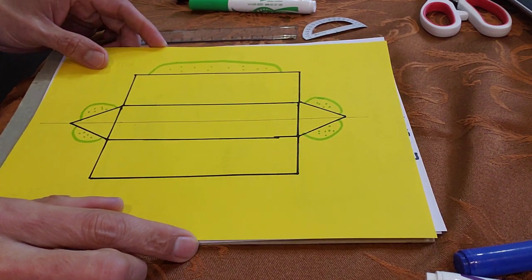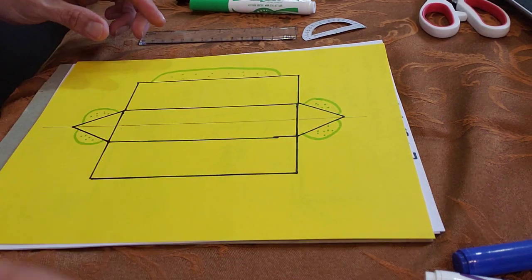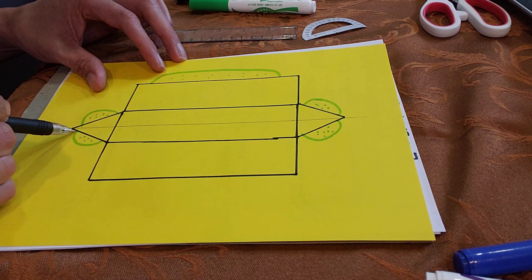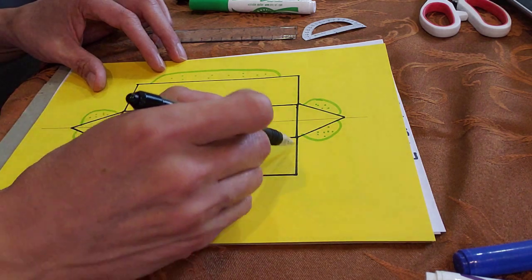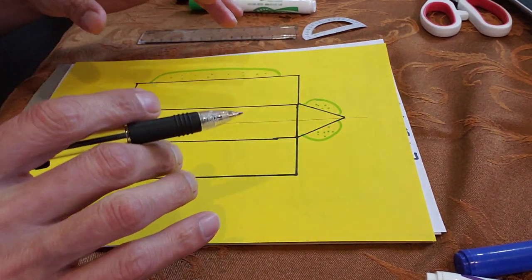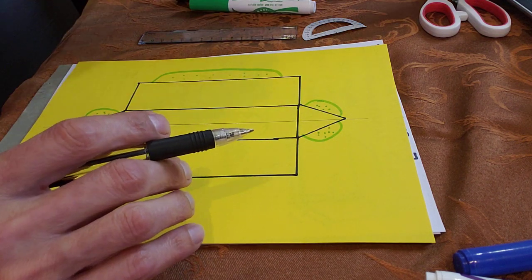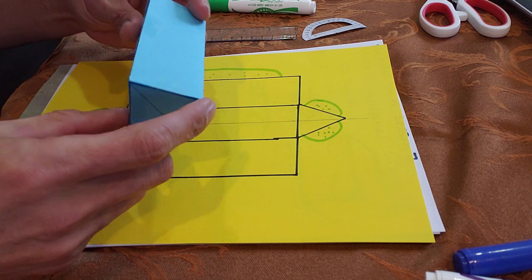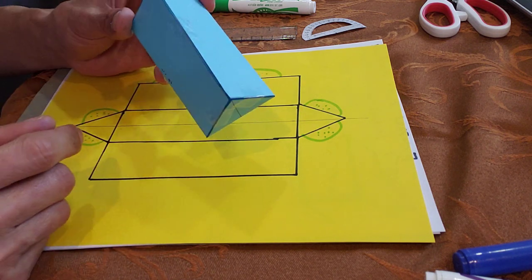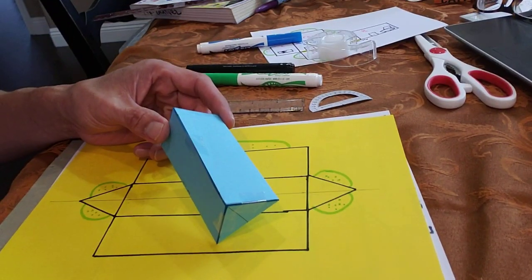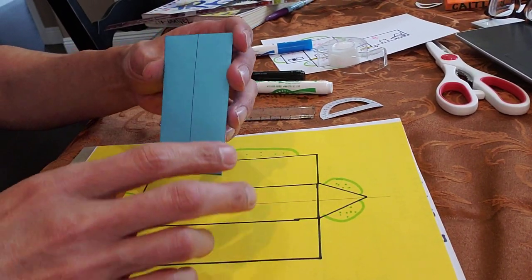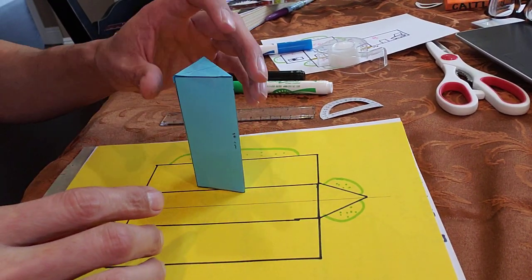And I'm going to cut this all the way around. I will not cut along these lines at all. I'm basically going to cut around the outside of this net. I'm going to fold around and fold along each line. And once everything is folded around, I tape things around. And we wind up creating this triangular prism. Okay, this is one I made earlier just to save time.